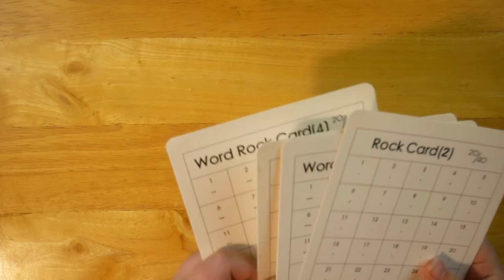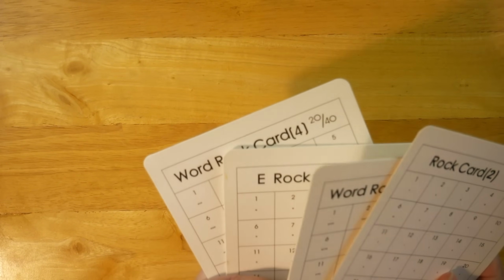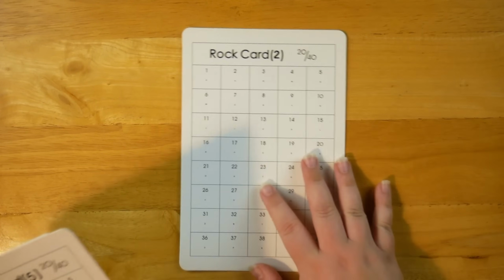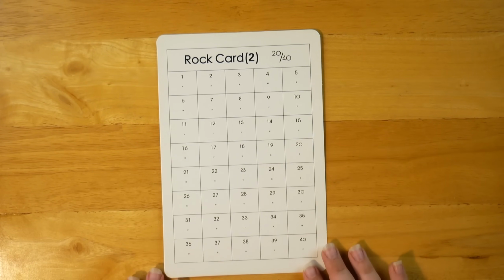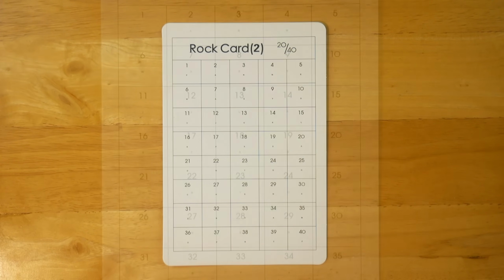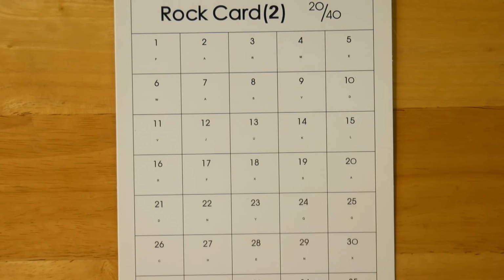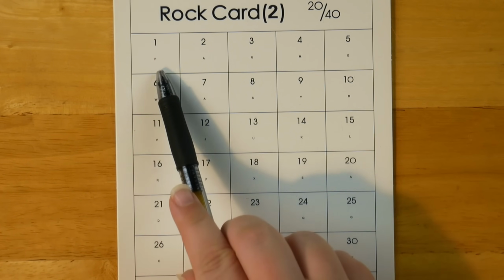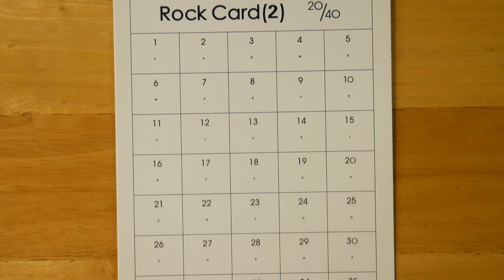I have some cards here. Let's do this one first right here. So, can you see this okay? Okay. Is that a little bit better? Okay. Can you just tell me the letter in each box?